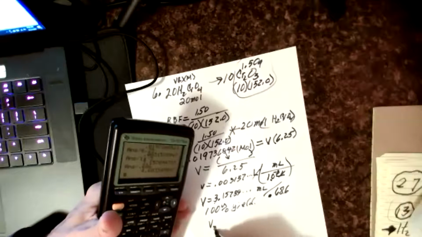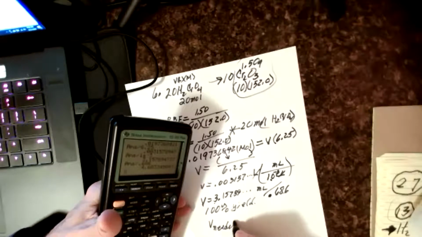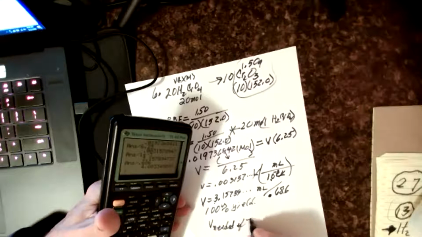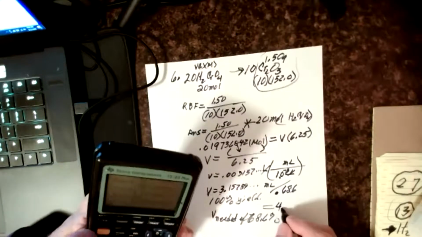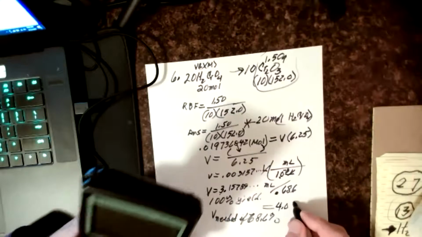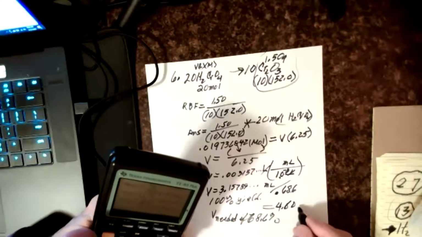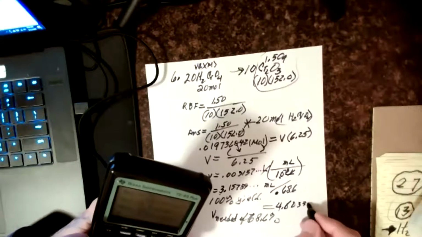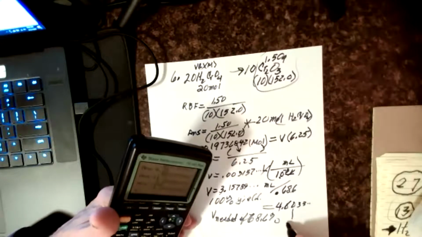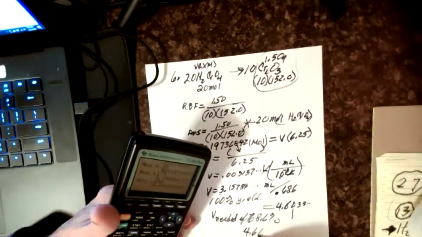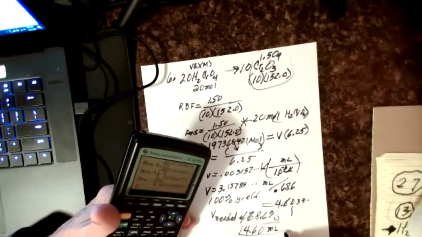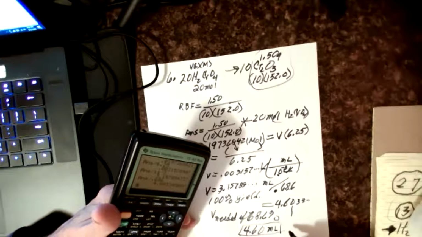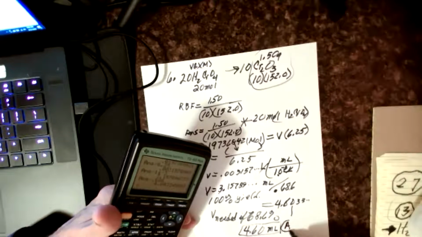The volume needed if 68.6%, that's going to be equal to 4.60 and a few more digits, and of course rounding off to 3 significant figures, 4.60 milliliters is my final answer, and that is A on the exam.